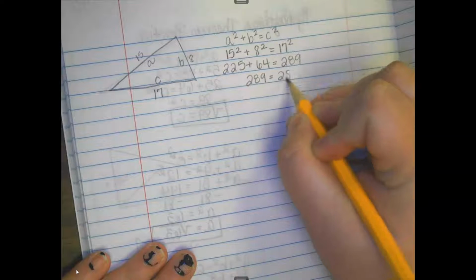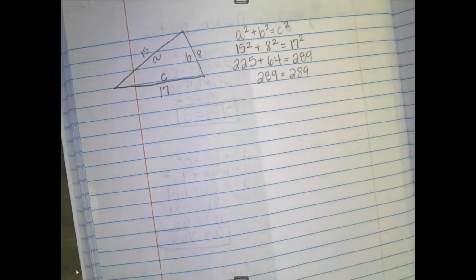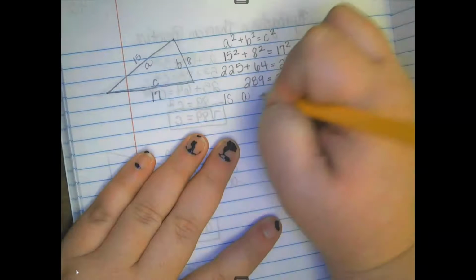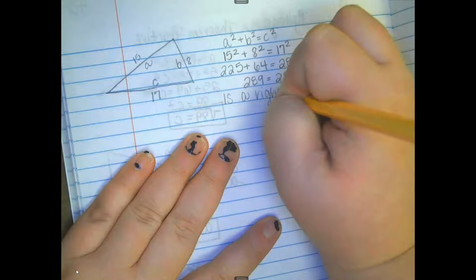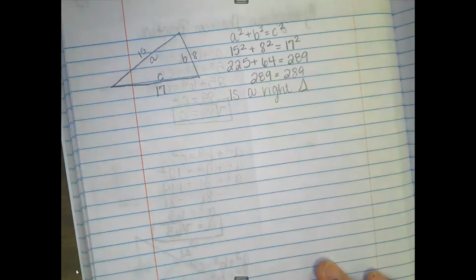So it worked out, which means that because A squared plus B squared equals C squared, Pythagorean theorem did work, then this is a right triangle. It is a right triangle.